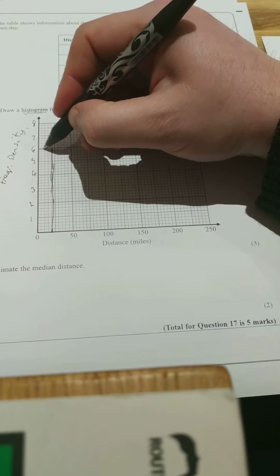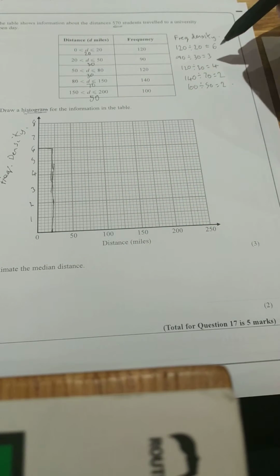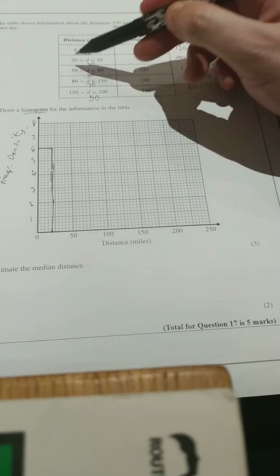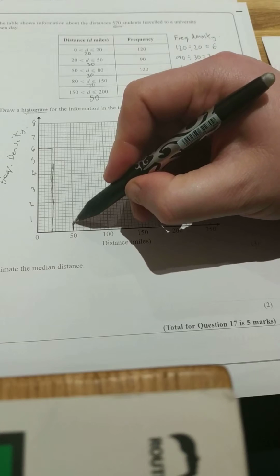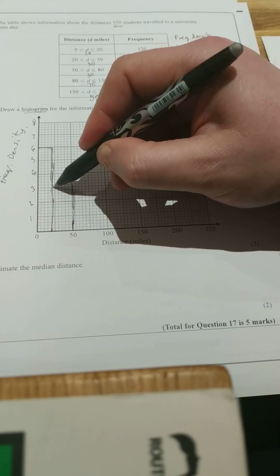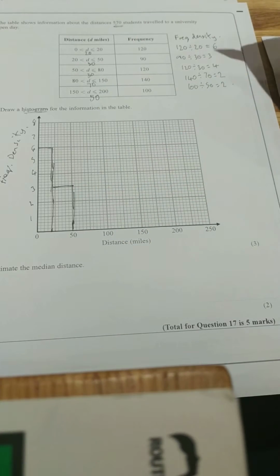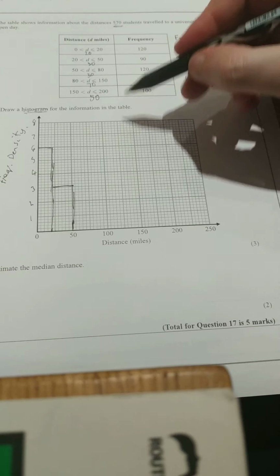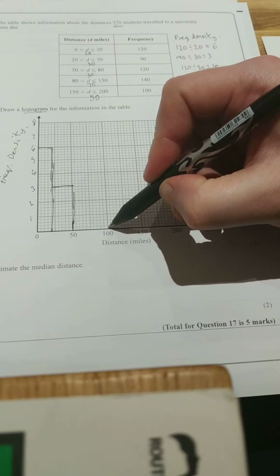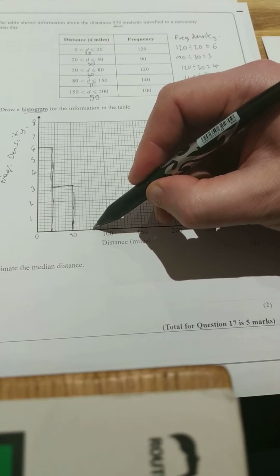Use a ruler for this. I don't know why I haven't got one. Category 2, up to 50. He's going to go as high as 3. 50 to 80. So we're going to say 90, 80.